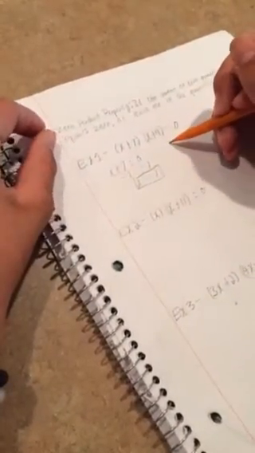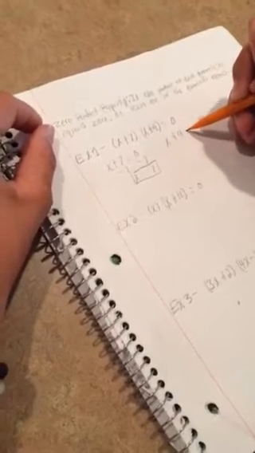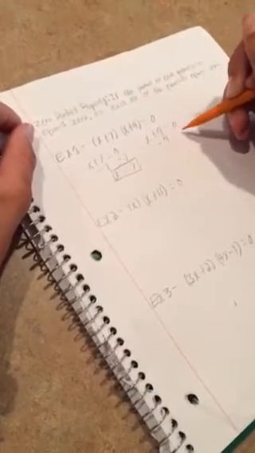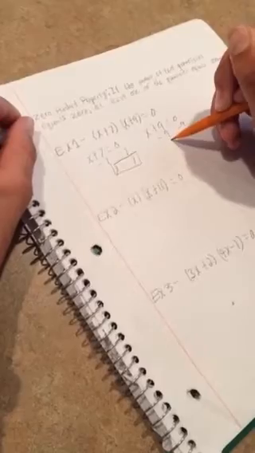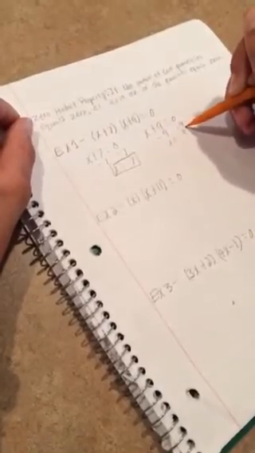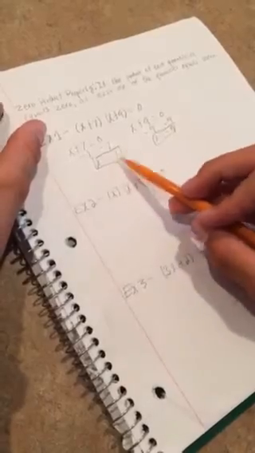Then you go to the second part, x plus 9 equals 0. Subtract the 9, and you get x equals negative 9. So your answer for number 1 is x equals negative 7, and x equals negative 9. So let's look at the second example.